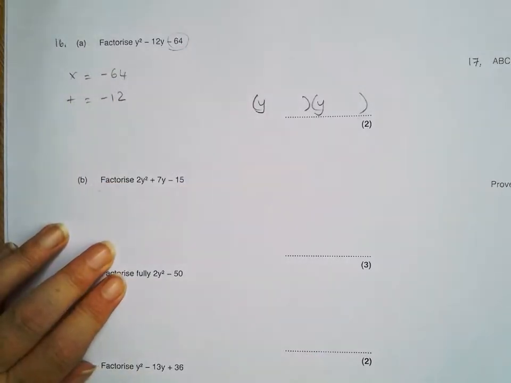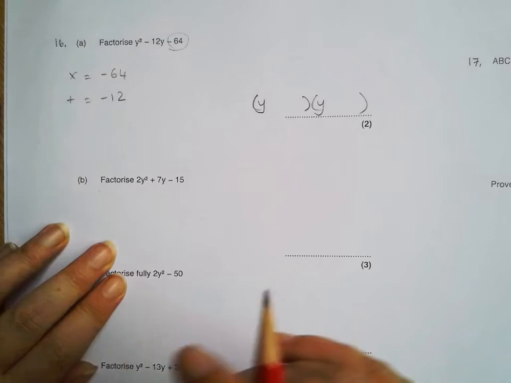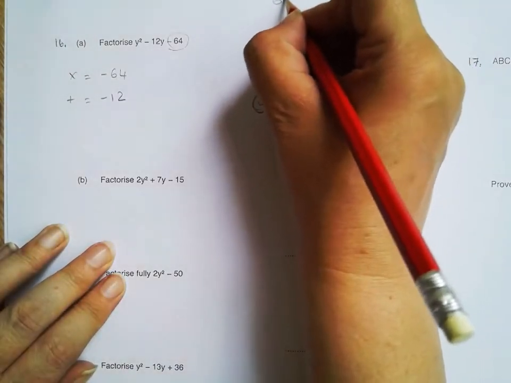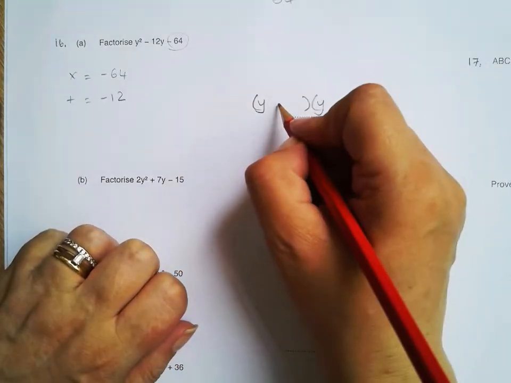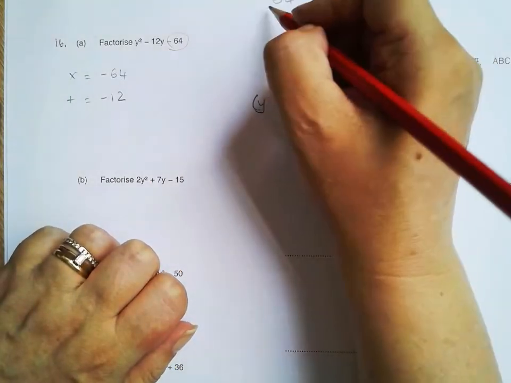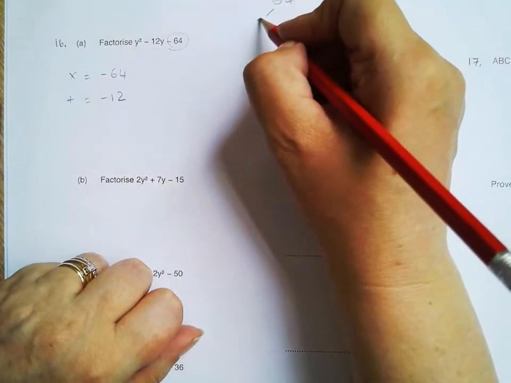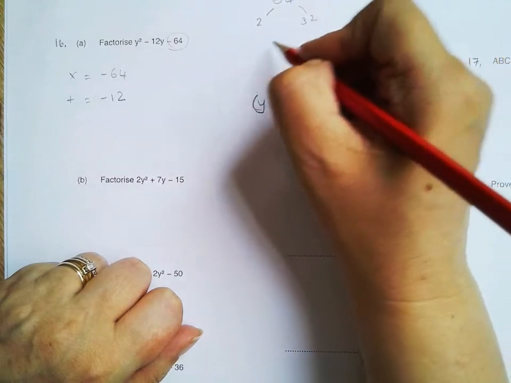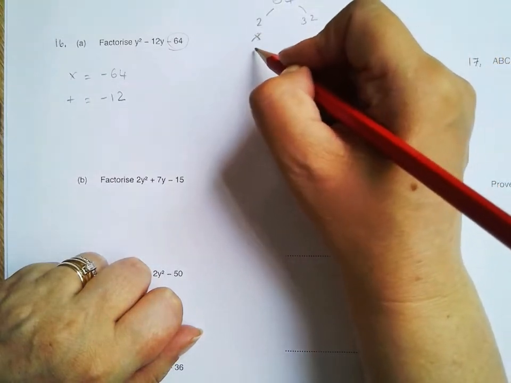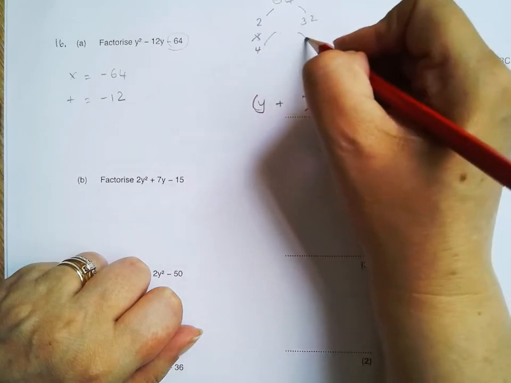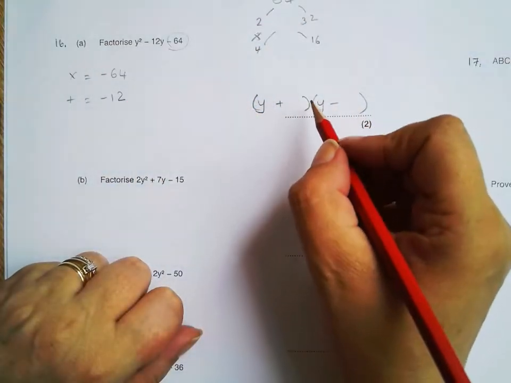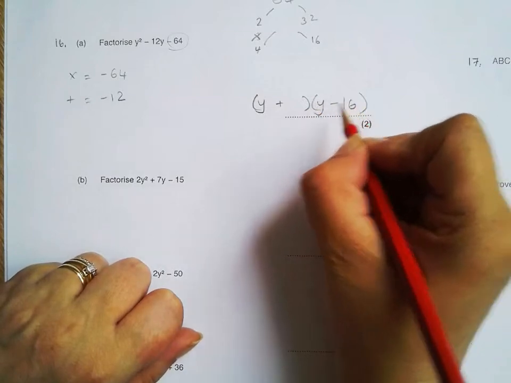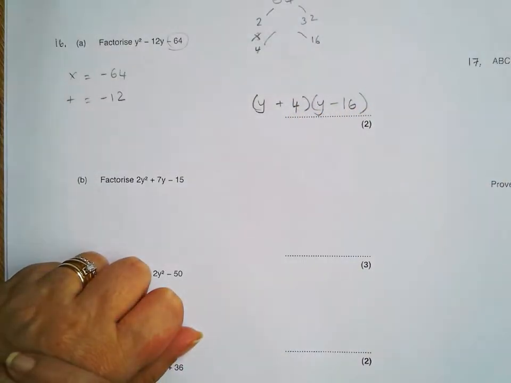So it might take you a little while to get there. What you can do is a little factor tree for 64. Obviously you can have the mix, you're going to have one positive and one negative. So you can start doing this. So I would have 2 and 32, 3 doesn't go into it, 4 and 16, which does have a difference of 12. So if I had a minus 16 and a plus 4, it would work.